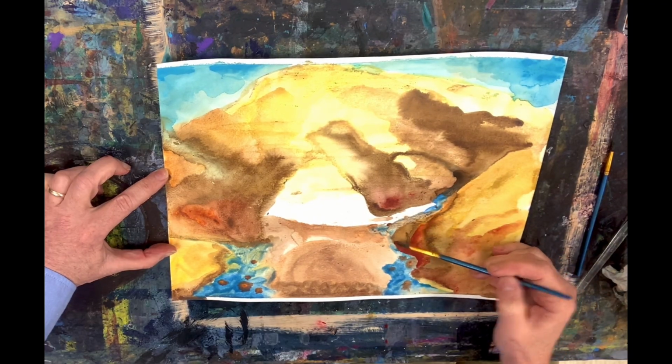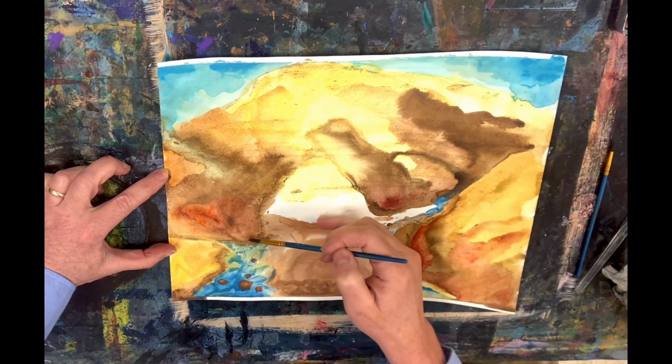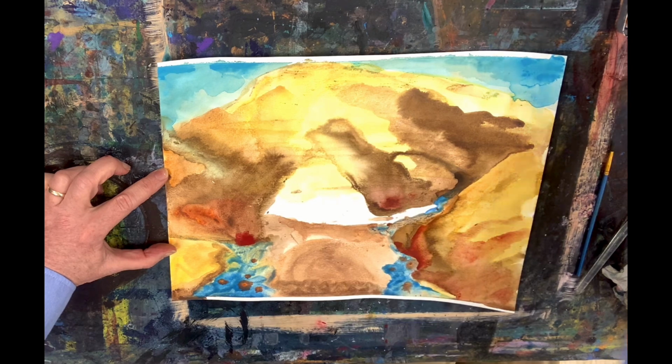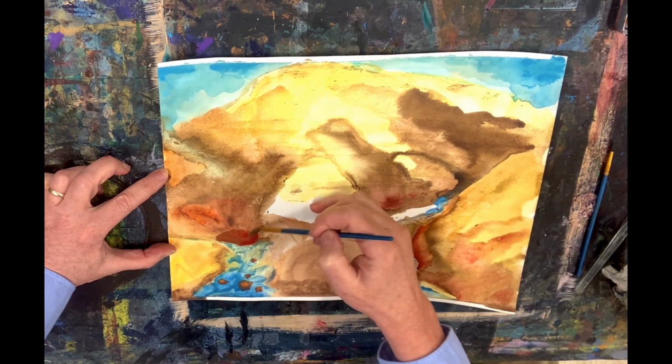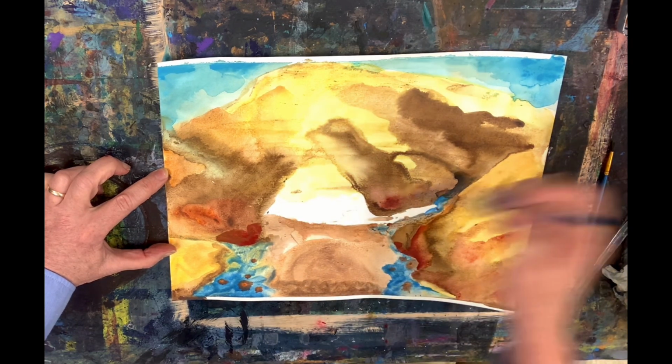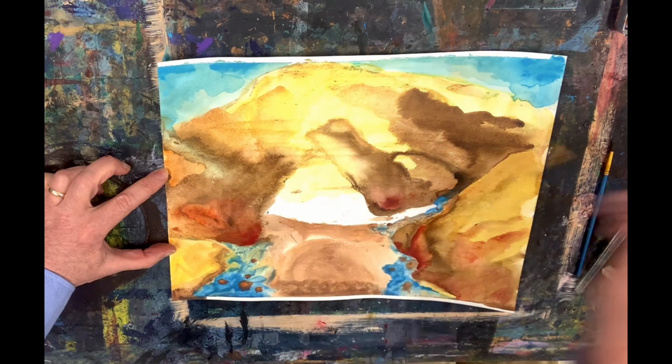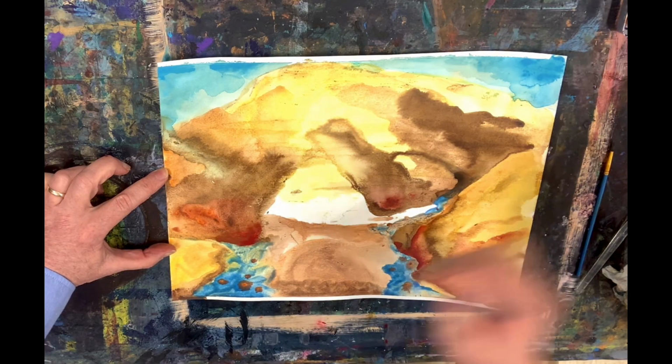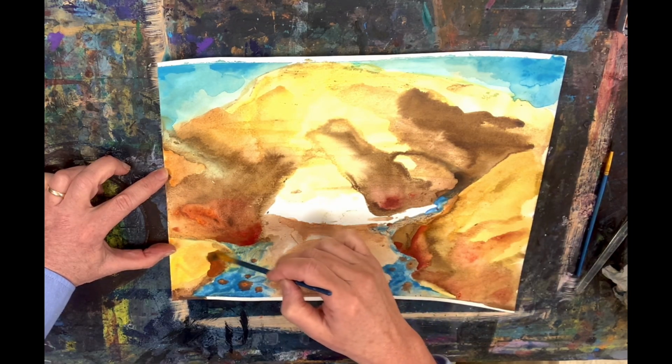Here I am adding some reds into these formations I've been making. A lot of times color is about balance, either adding something to the mix or subtracting something. And putting two colors next to each other, you can see something very quickly.